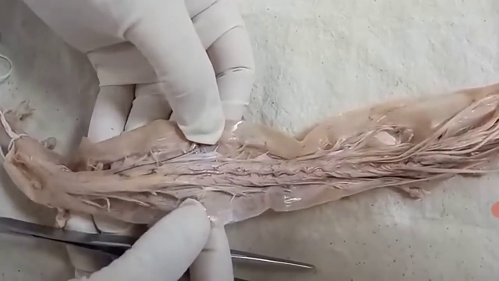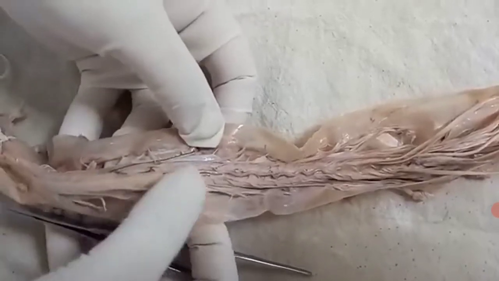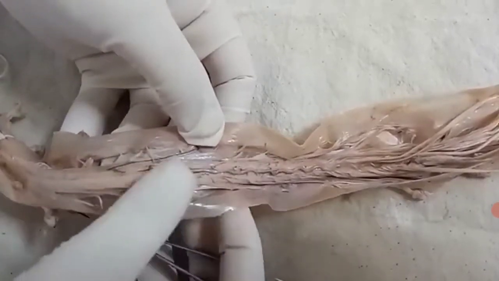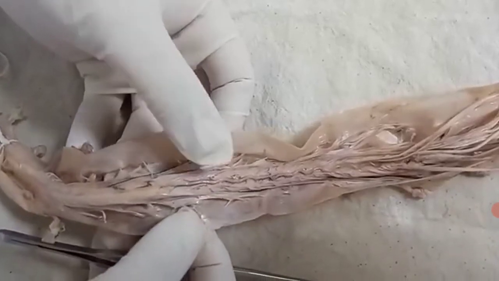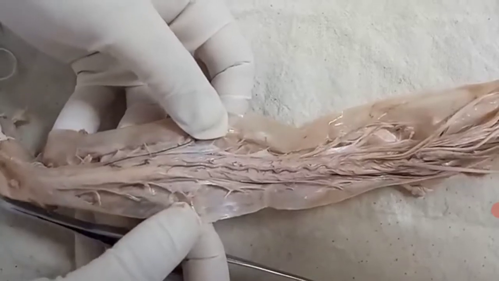These ligamenta denticulata, 21 pairs, help suspend the spinal cord in the midline and prevent injury to the spinal cord during excessive movements of the neck or during jumping.